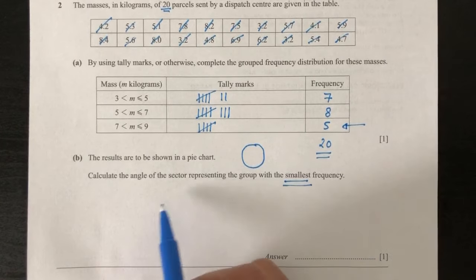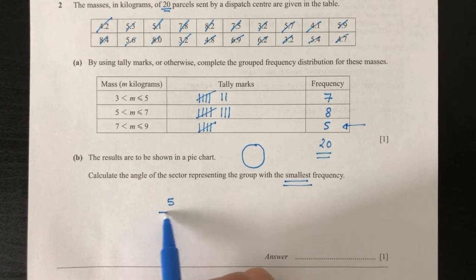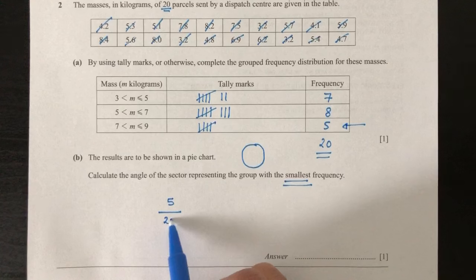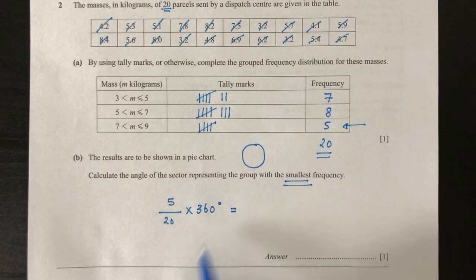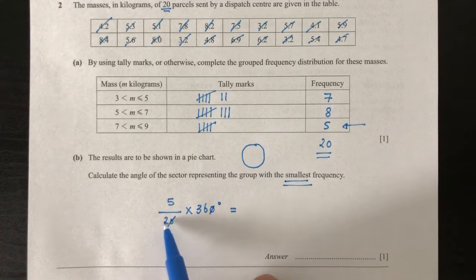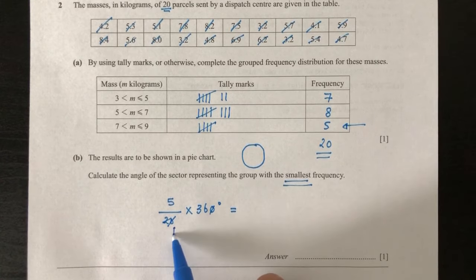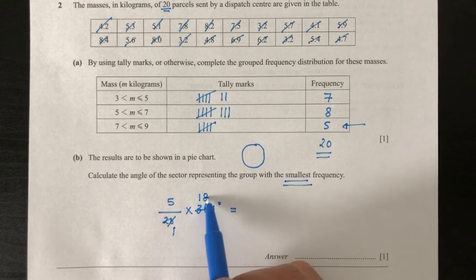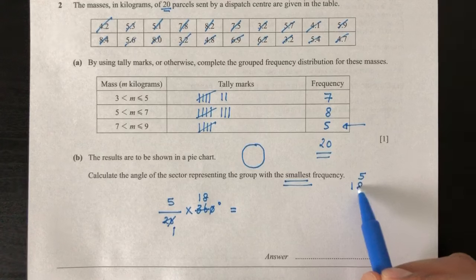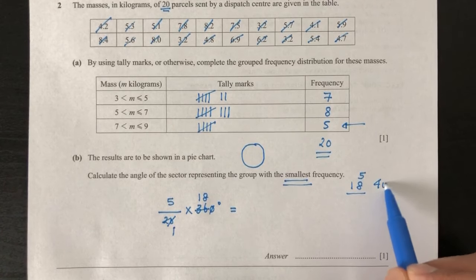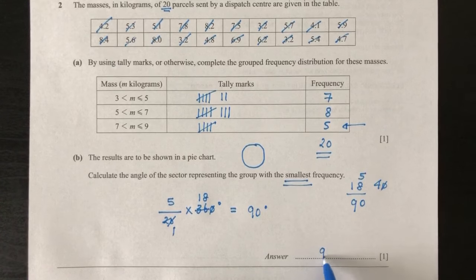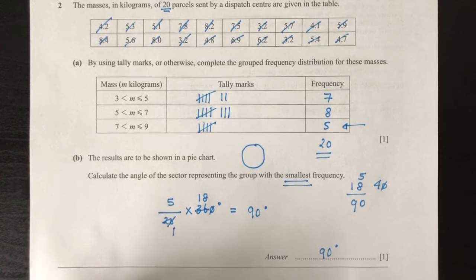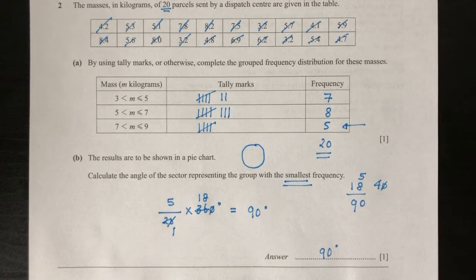To find the angle, we take 5 over the total number, which is 20, times 360 for the angle in a circle. We can divide by 20, and that will be 18. So what is 5 times 18? 5 times 8 is 40. That should be 90. So 90 degrees. That is your answer for question number 2.